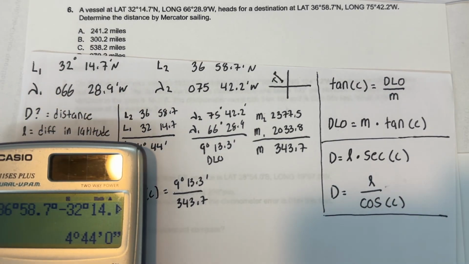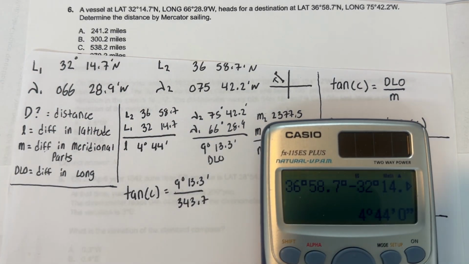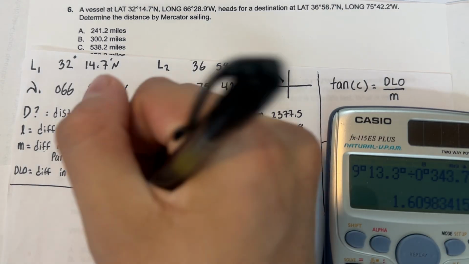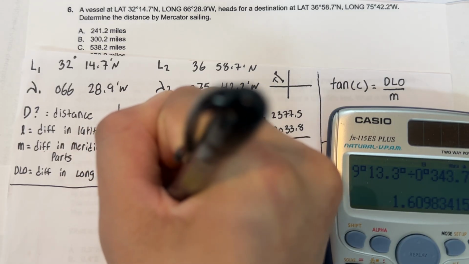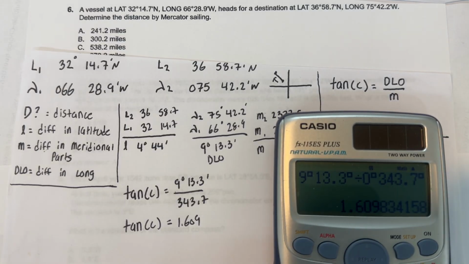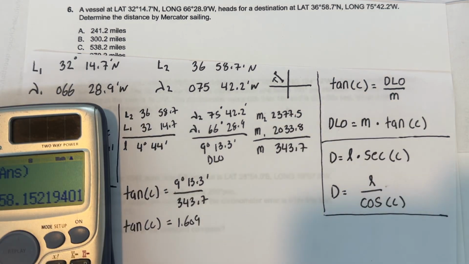Put that again into the calculator: 9 degrees, 13.3 minutes divided by 343.7 minutes. That gives us 1.609, so tangent C equals 1.609. To isolate your course, which is what we're looking for, you do second tan, so it's tangent minus 1 of that answer, 1.609. And that gives us 58.15.